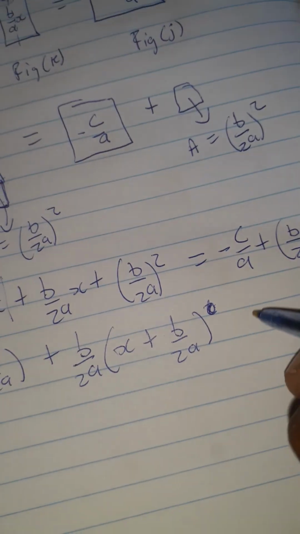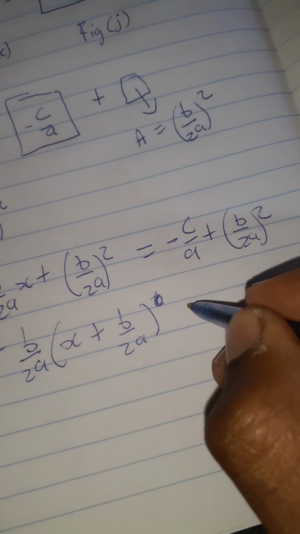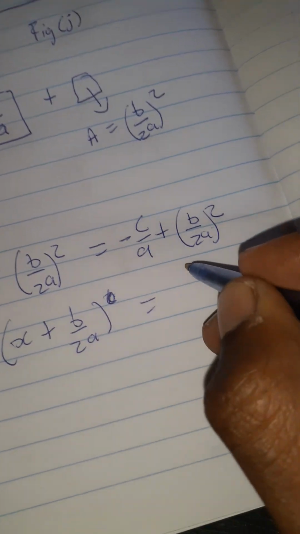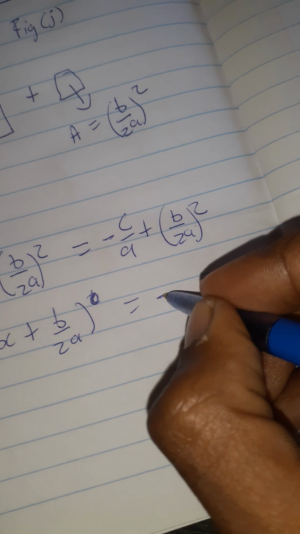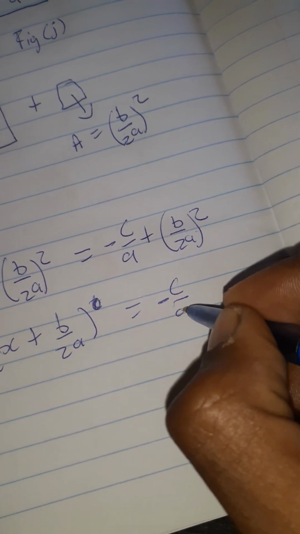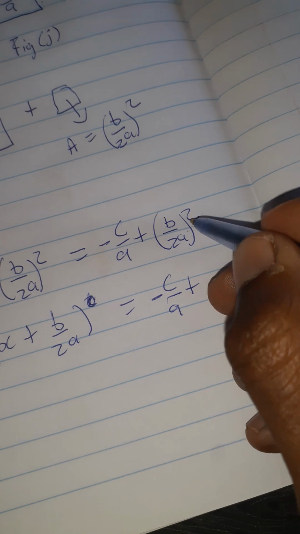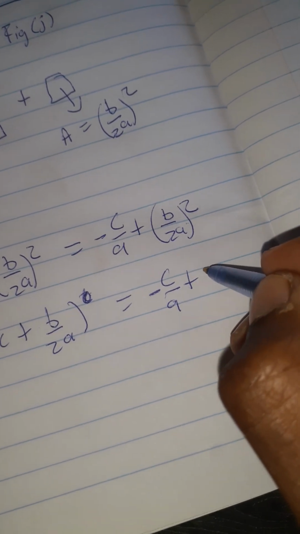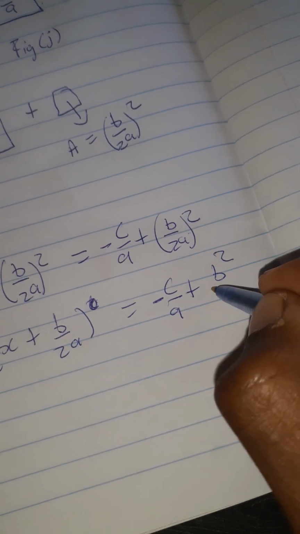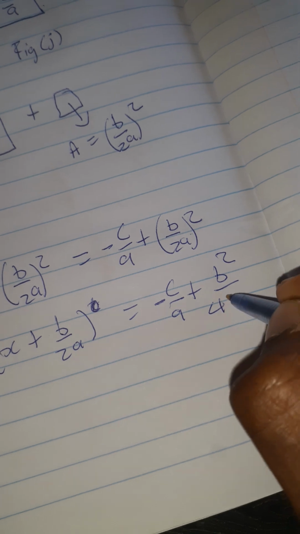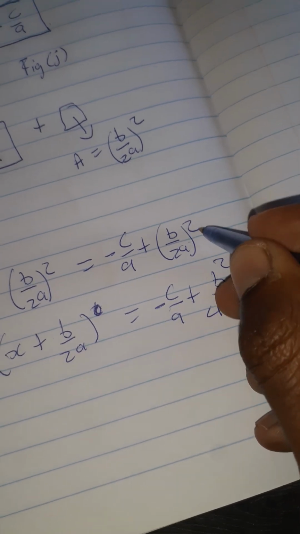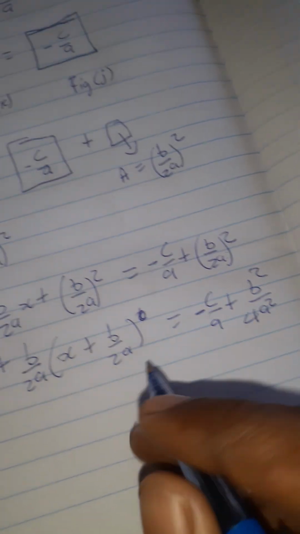Now that we have our factors out here, this side we're going to simplify as well. So here we're going to have negative c all over a, plus the square is going to affect both the numerator and the denominator. Here we're going to have b squared, underneath we're going to have 4a squared, since this squared is going to affect both terms in the denominator.